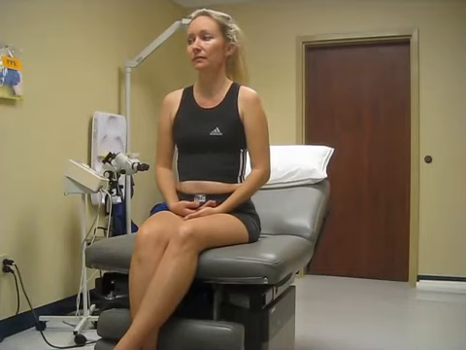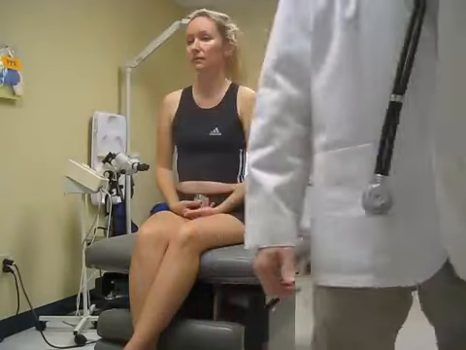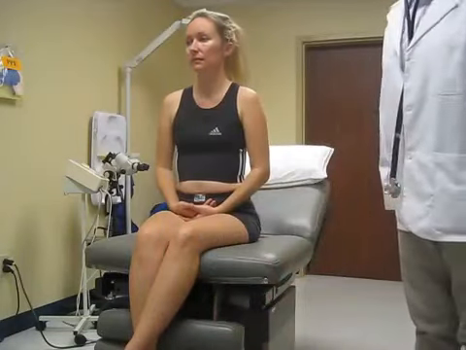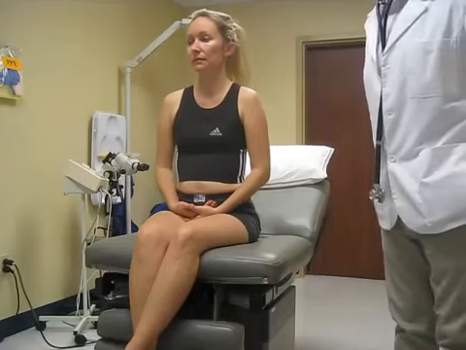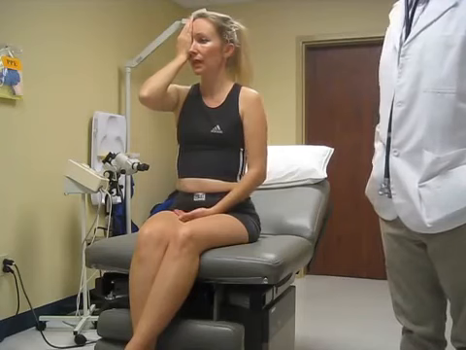That's the respiratory exam, and now we're going to move over to the neurological exam. So we're going to start with the Snellen eye chart, which is over here. So I'm going to go ahead and have you cover your right eye with your right hand, and whenever you're ready, read the lowest line that you can read on there.